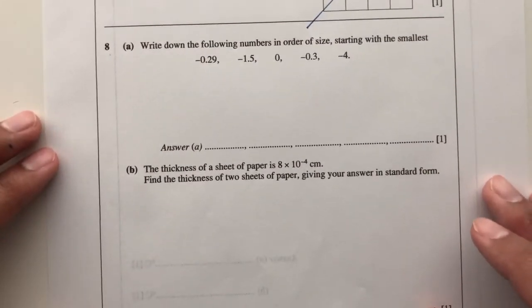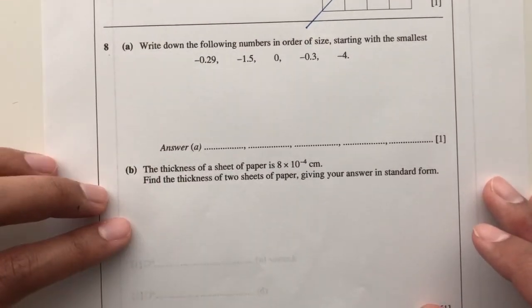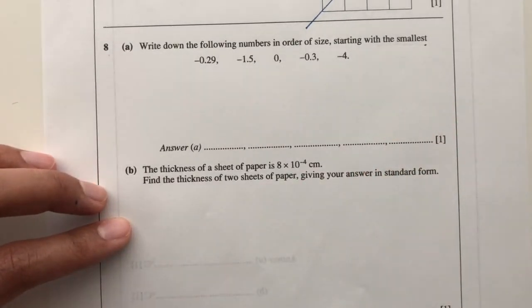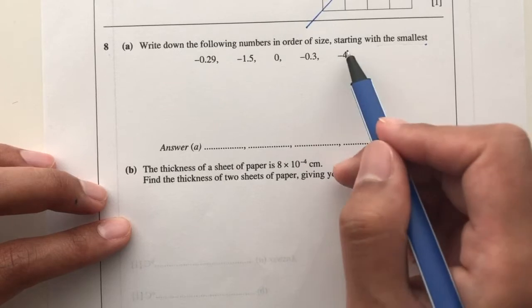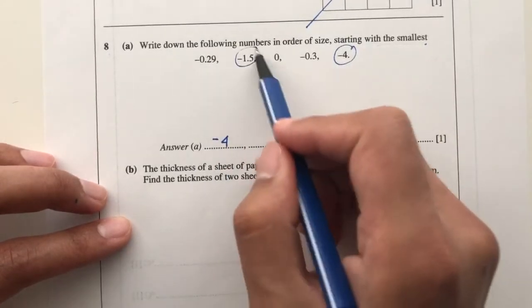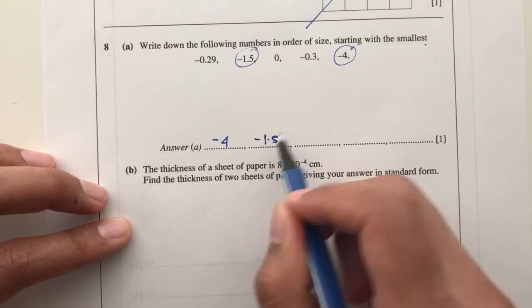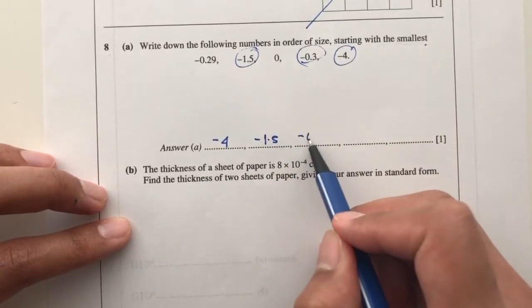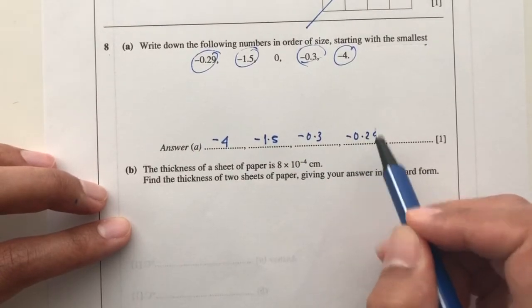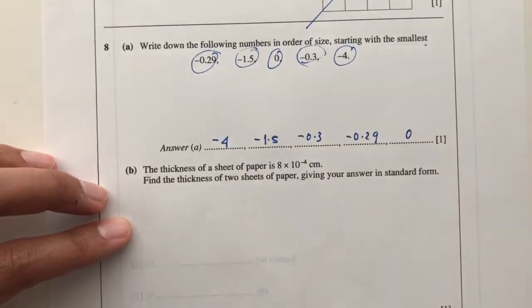Now moving on to part 8, write down the following numbers in order of size, starting with the smallest number. So which one is the smallest number? Obviously negative will be the smallest, minus 4, then we have minus 1.5, then we have minus 0.3, then we have minus 0.29, and finally that will be 0.